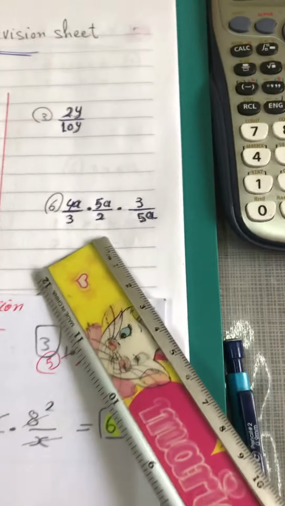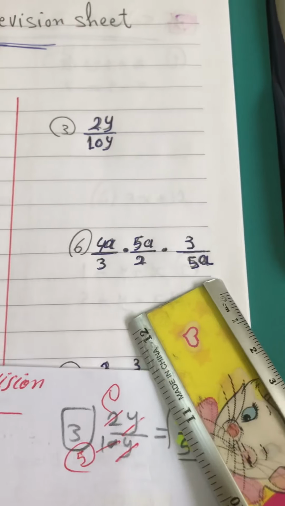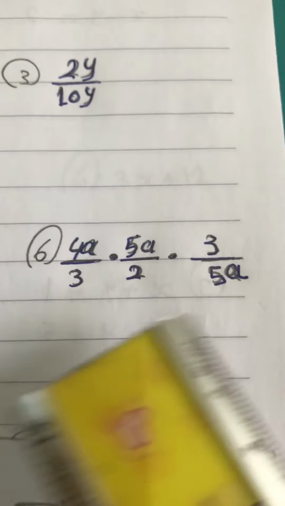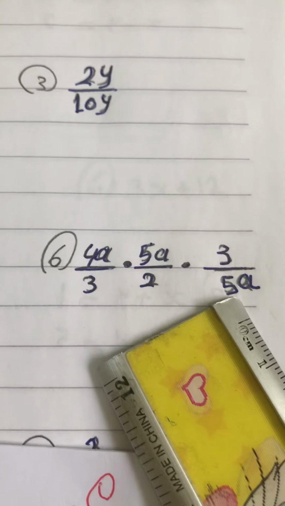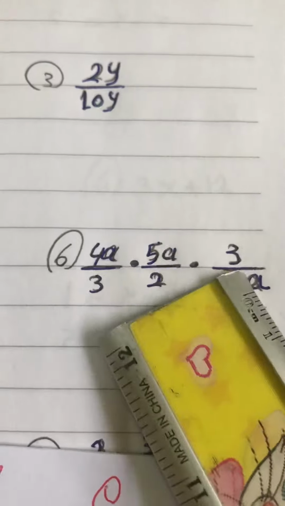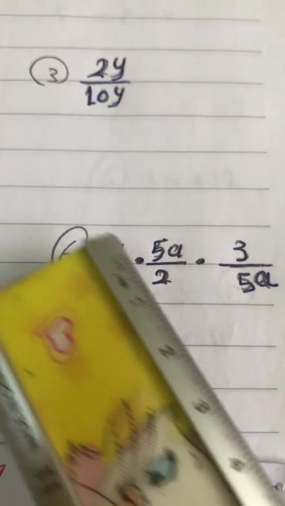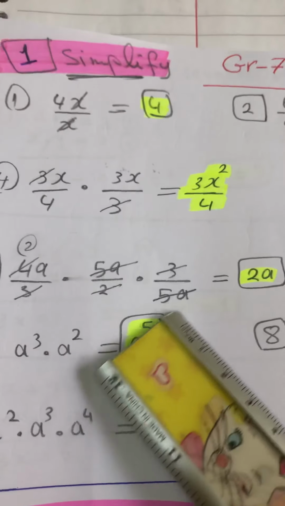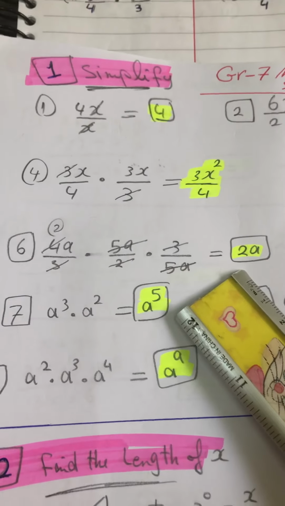In question number 6, multiply. So I'll multiply up together and down together. But if you can simplify, cancel, you can. So here we can cancel 5a with 5a and 3 with 3. What's left? 4a up over 2. Divided 4 by 2 equals 2a. So the answer will be 2a, as you see here.